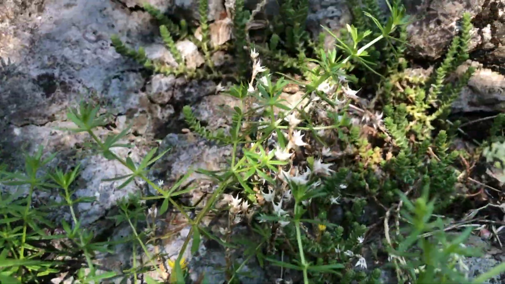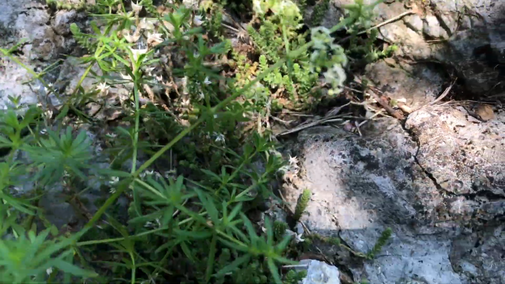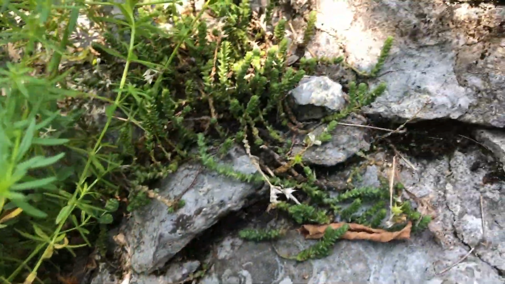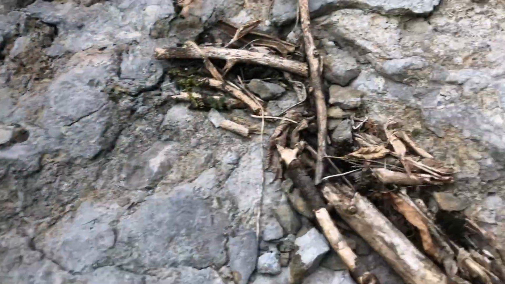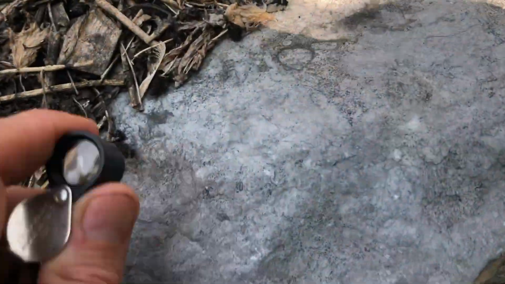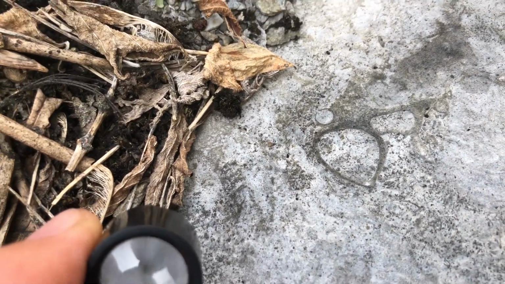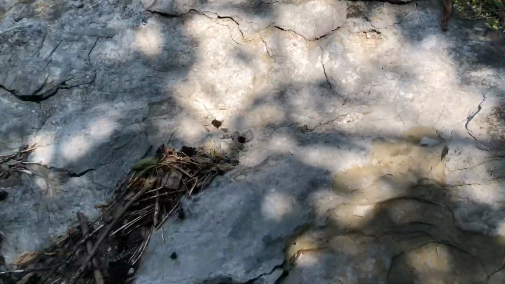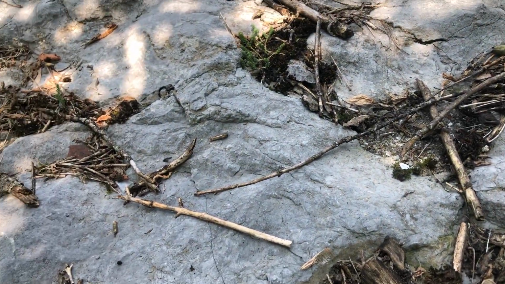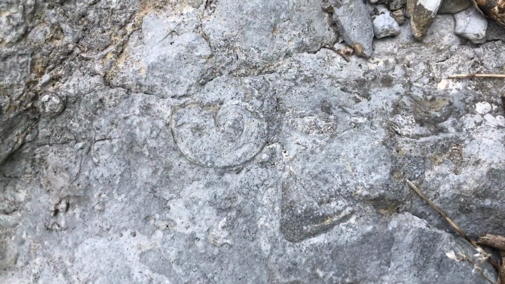Succulent plant with these dried flowers or seed pods from last year. I'm gonna take some pictures of that too. That's interesting. What the hell is that? What's going on there? Eternal gastropod.